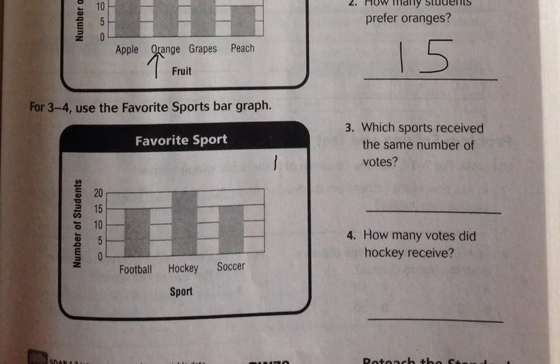All right, taking a look at favorite sports. It asks me which sport received the same number of votes. All right, so I'm looking for the same number of votes, which means my bars are going to be equal in height. And just by looking at it, I can see that soccer and football both have the same size bar. So my answer then will be football and soccer.